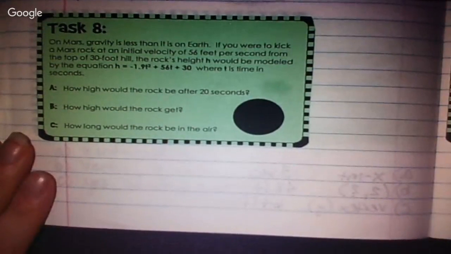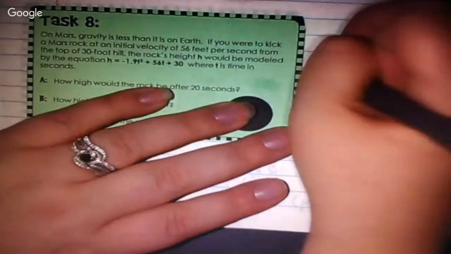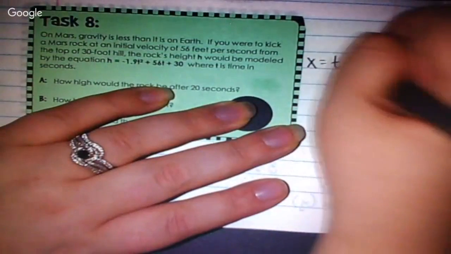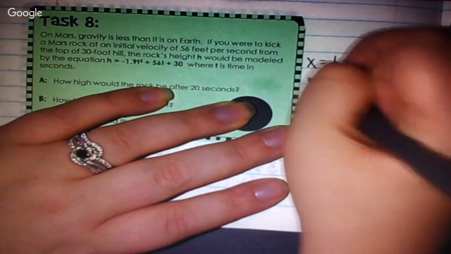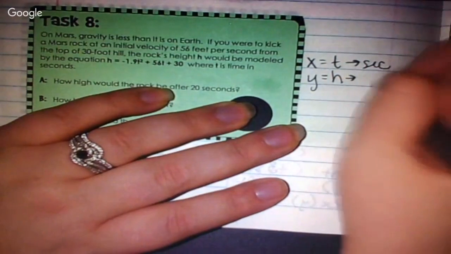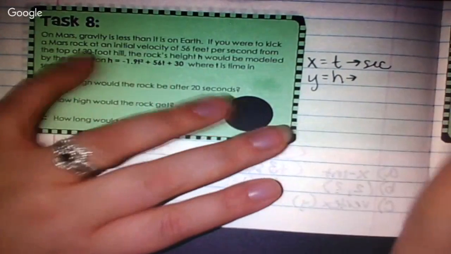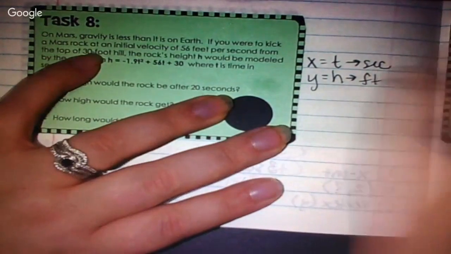Alrighty then. Task number 8. On Mars, gravity is less than it is on Earth. Oh, we're talking gravity. I like gravity. Let's see. What does X represent in this problem? T in seconds. And what does Y represent? H. And that's height. Let's say it's in feet. Yeah, because it's talking about a foothill. Okay, so we're in feet.